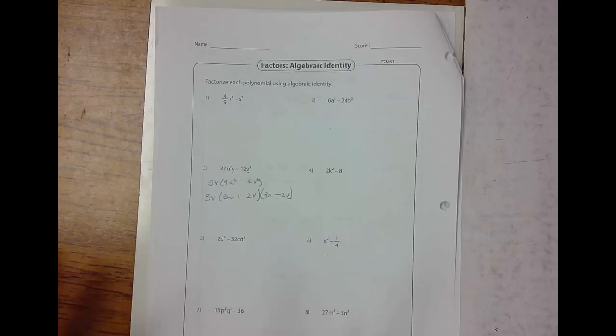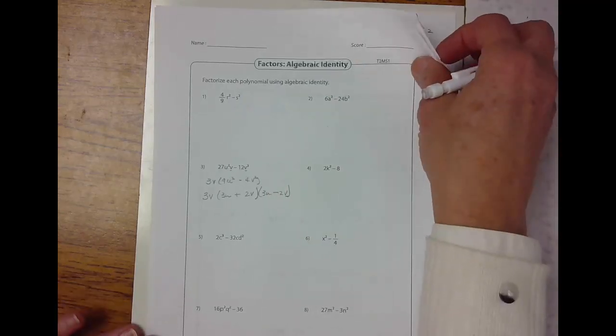So I'd like you to do the rest of these. They're super simple. I want you just to do them in class. I know it shouldn't take you long. It should not be homework for you.